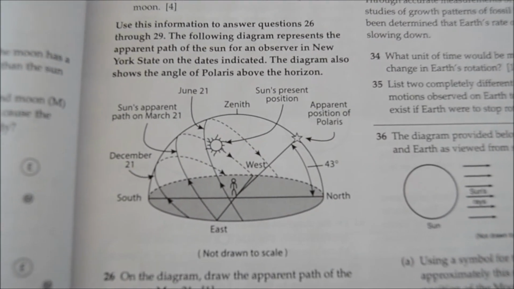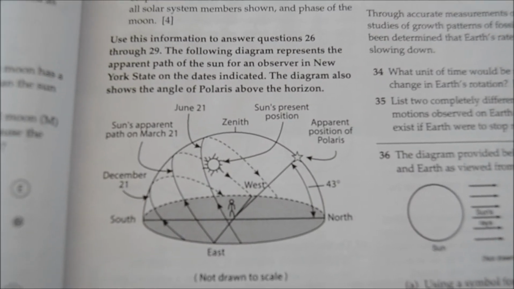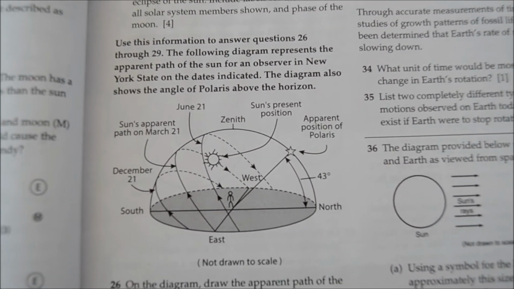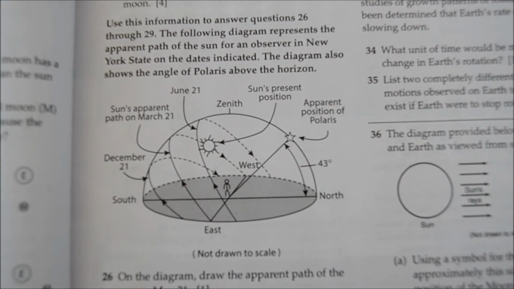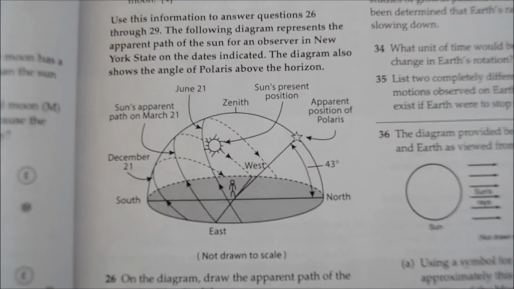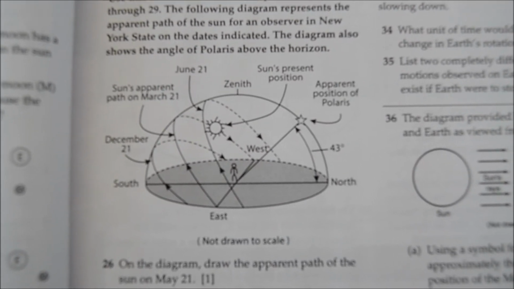Use the information to answer questions 26 through 29. The following diagram represents the apparent path of the sun from an observer in New York State on the dates indicated. The diagram also shows the angle of Polaris above the horizon. On the diagram, draw the apparent path of the sun on May 21st.